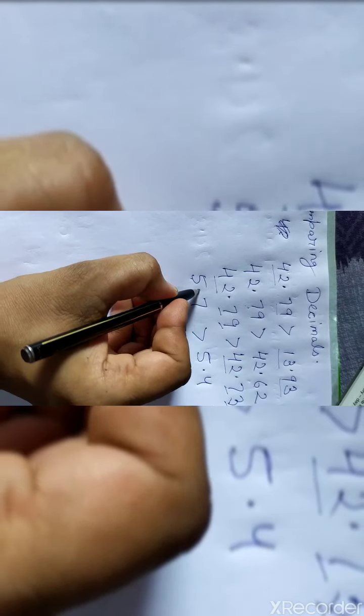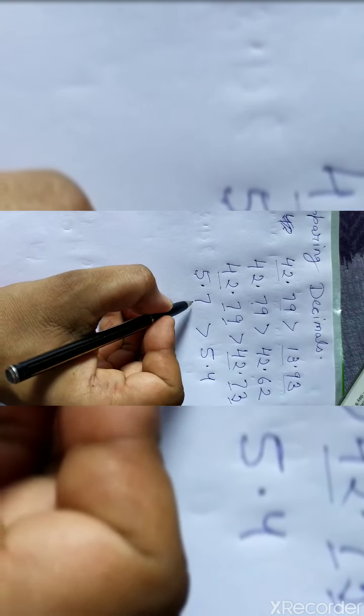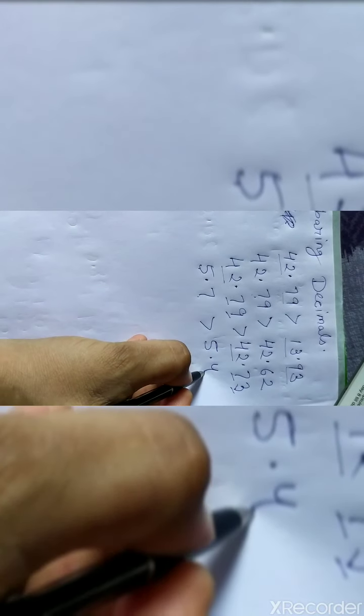One more example: 5.7 is greater than 5.4. Here the whole number is the same, 5 and 5, but the tenths digit 7 is greater than the tenths digit 4. So this way you can understand which is greater.